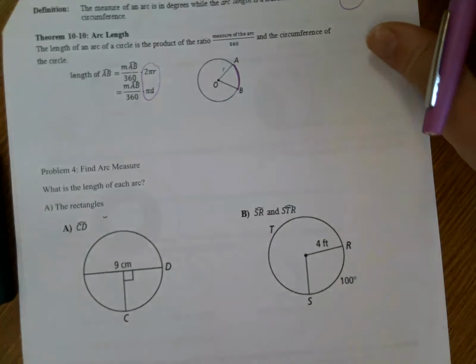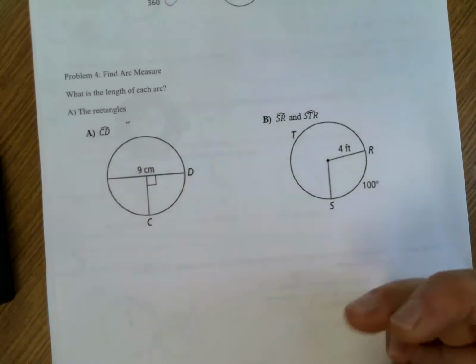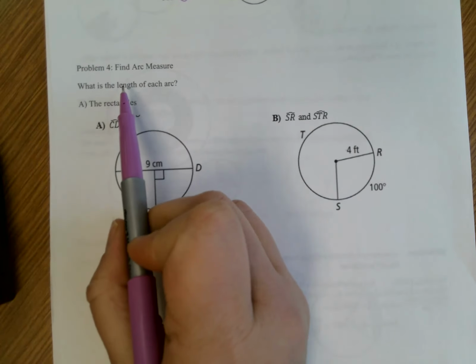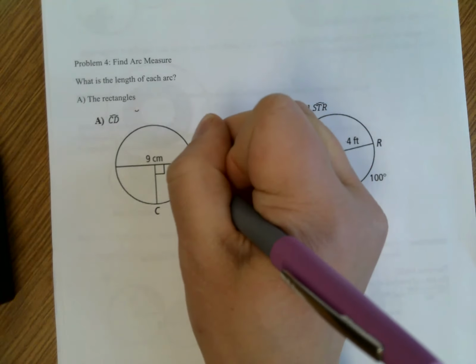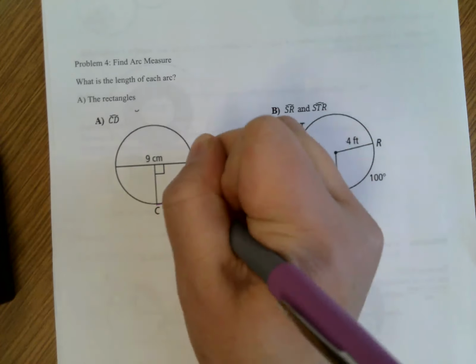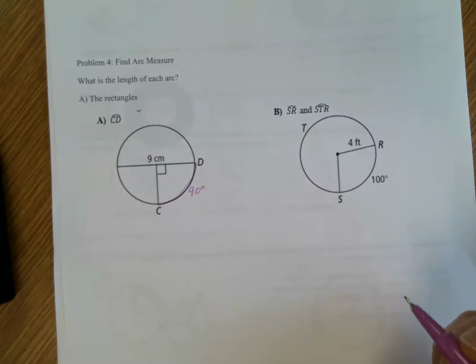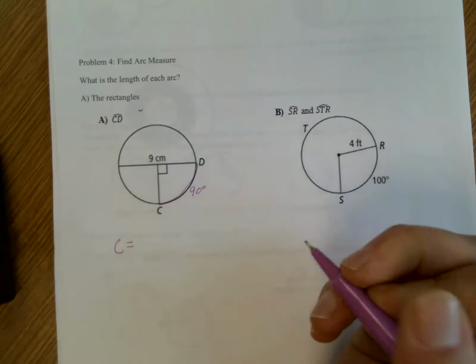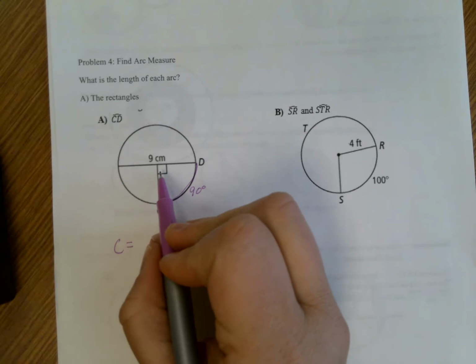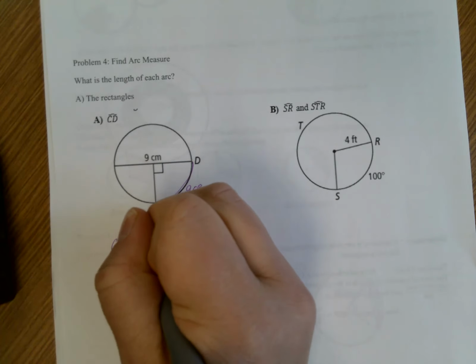So if I wanted to find just the arc length, be careful with the question. This is arc length, so that means I'm actually going to be using the units of C to D. So I'm looking at C to D. This arc measure is 90 degrees. Now, if I wanted to figure out the whole circumference, this is my diameter, because it's right in the middle, diameter times pi.